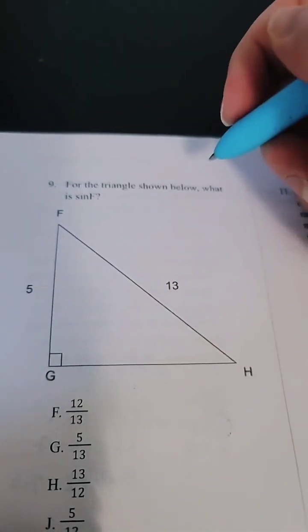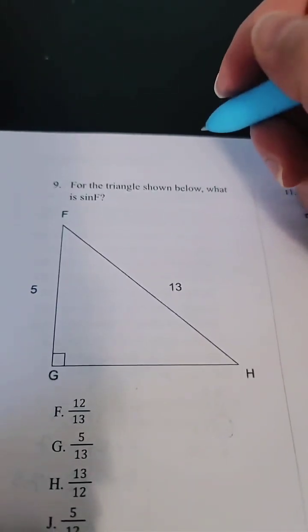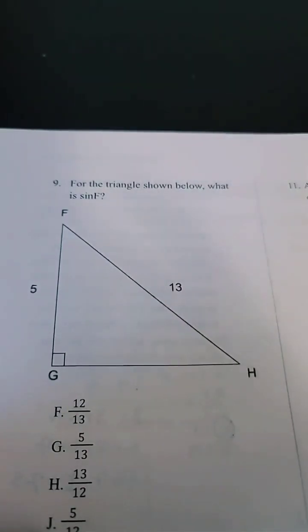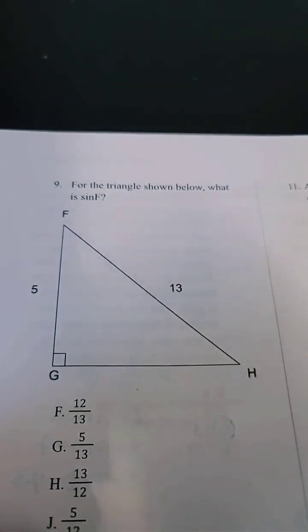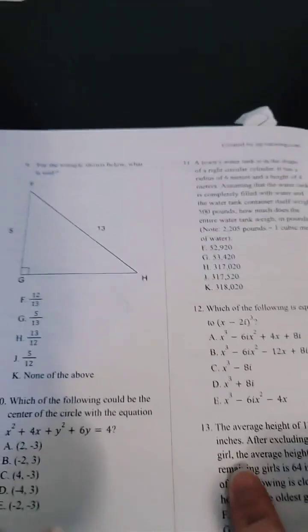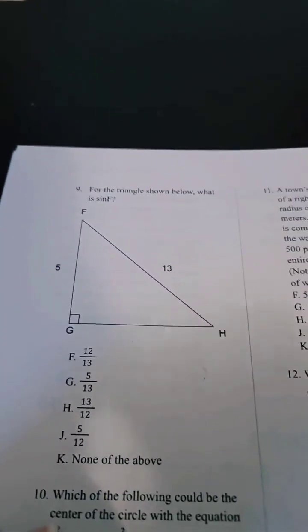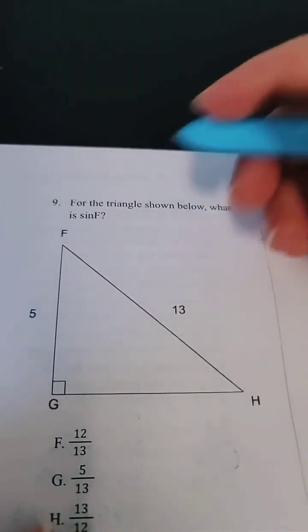So then, can you show an example of the type of problem found in your ACT book? So the type of problem in my ACT book. What do you mean? This is my ACT book. So these are examples of problems. So then let's go to number 9.